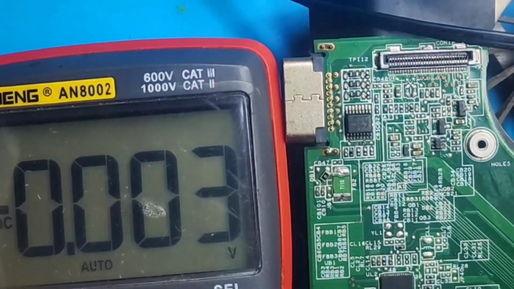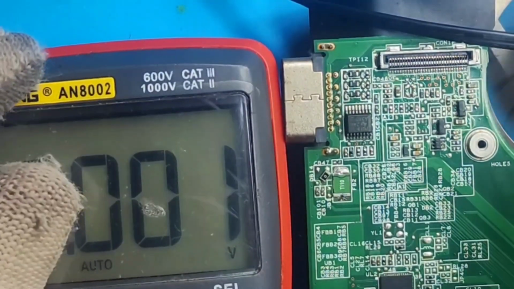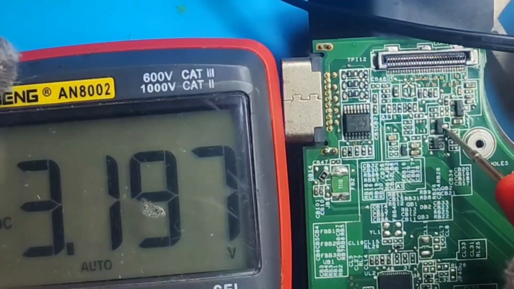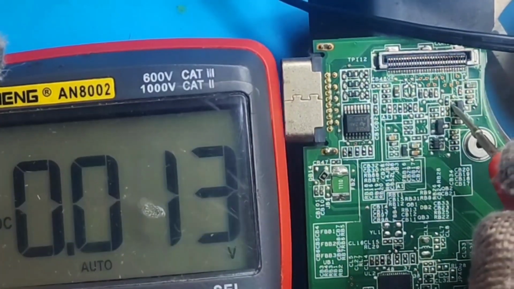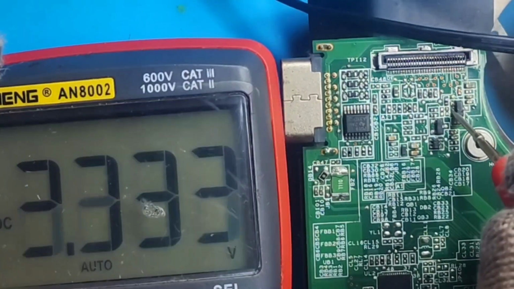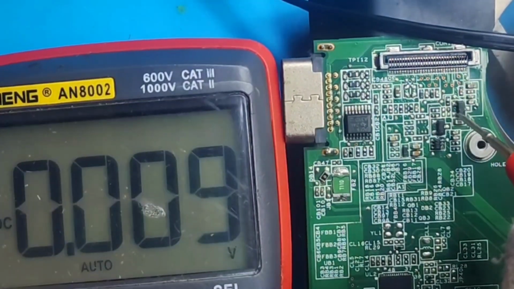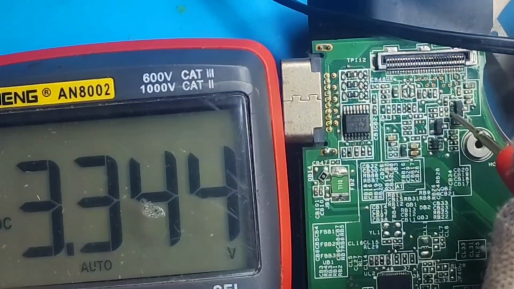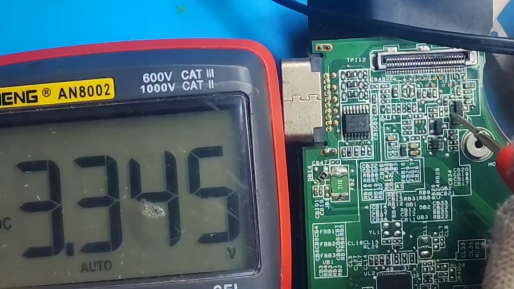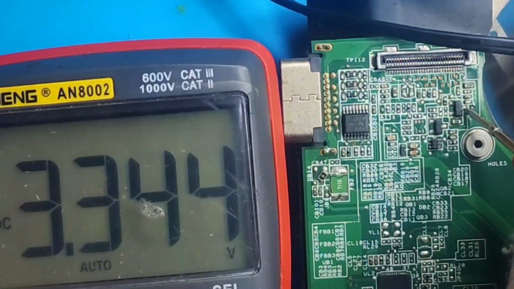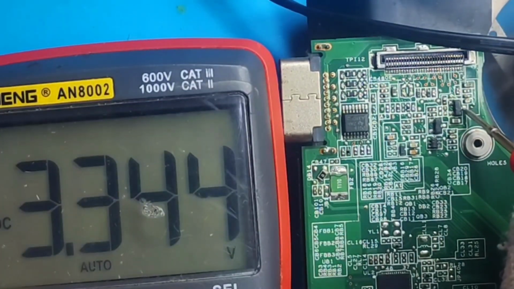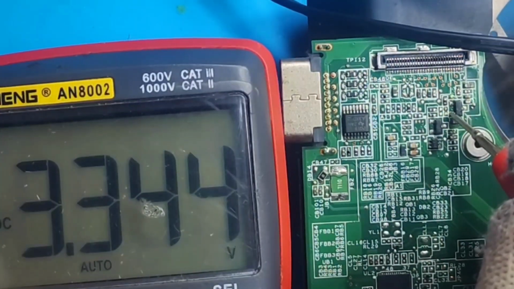Okay, now let me turn on the board. And the board has turned on. Now let me check at this point. At this point. No, still we are not getting any voltage. On the source side we are getting 3.3 volt, but on the drain side we are not. Okay. So on both sides now we have 3.3 volt. So that is fine.